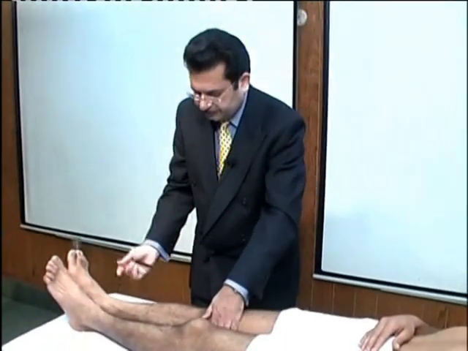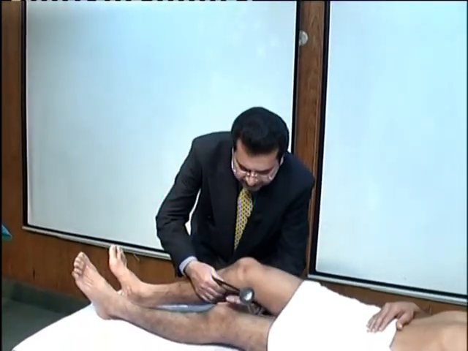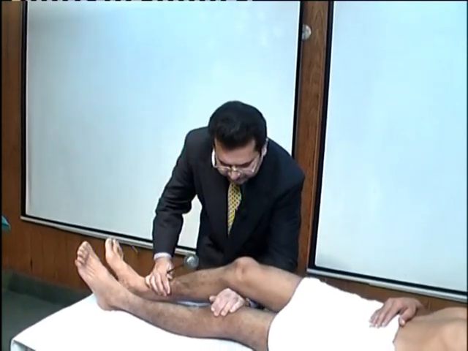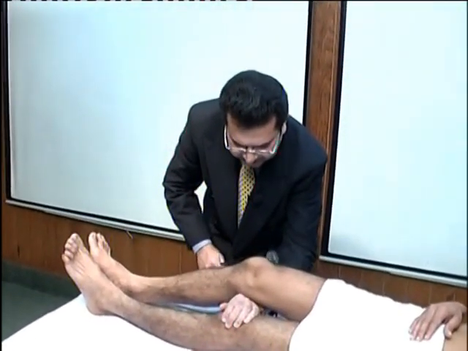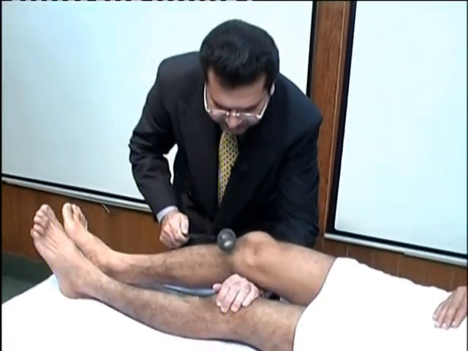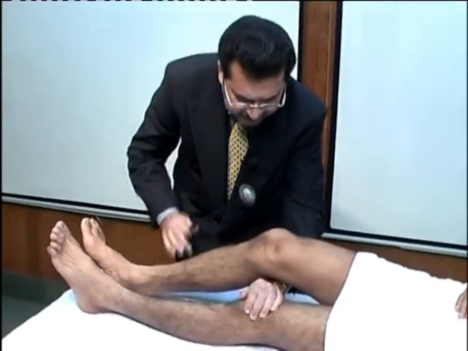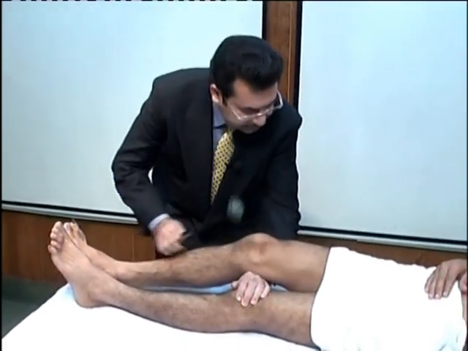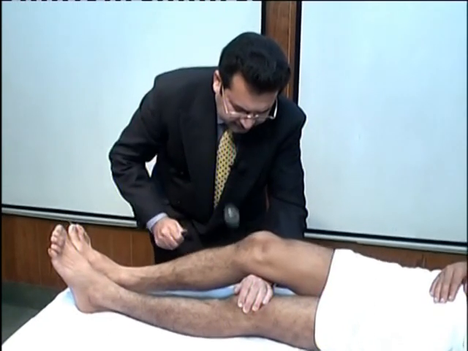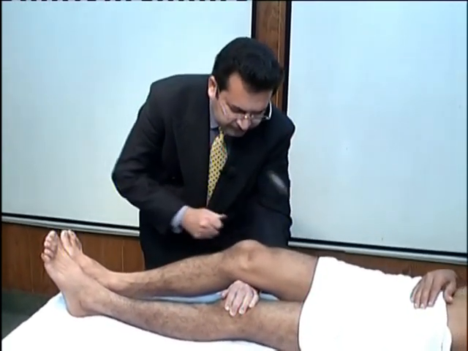Method number 2 is that you make an anchor of the right knee over the dorsal surface of your left hand, and the hand is placed on the opposite knee, which will flex this right knee. Now ask the patient to relax, and then you just strike and you see the contraction of the quadriceps muscle.